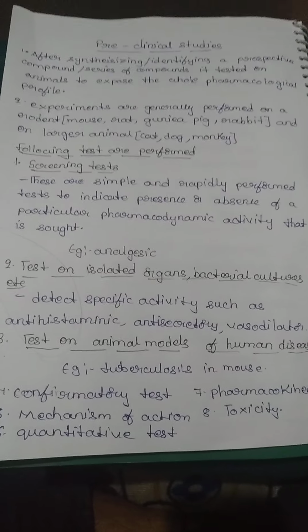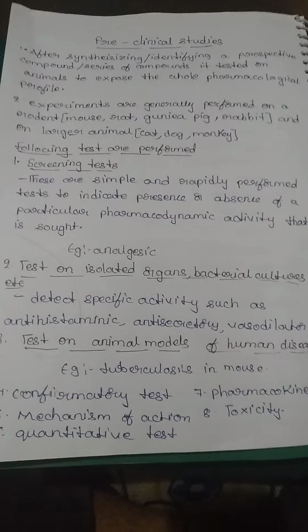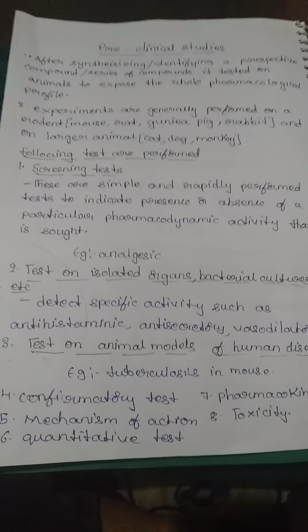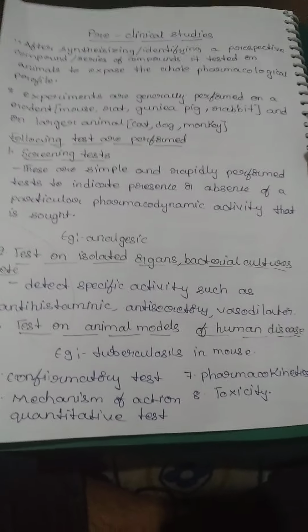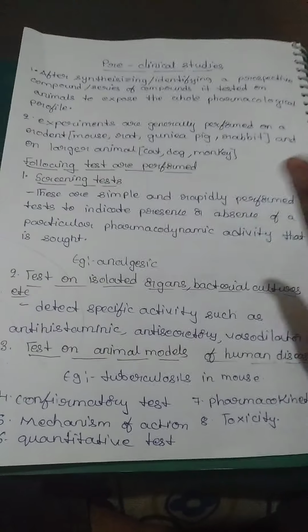Because of this reason, we have to test the drug on animals, and we have to undergo the preclinical study. This is very important in new drug development. I already said that the drug has to be tested on animals for its pharmacological action.